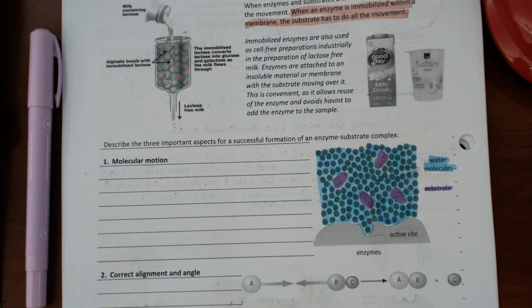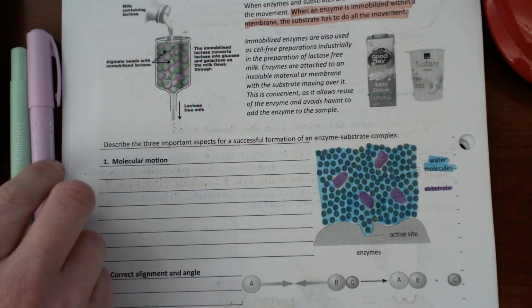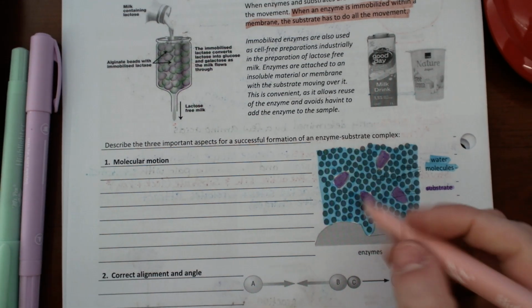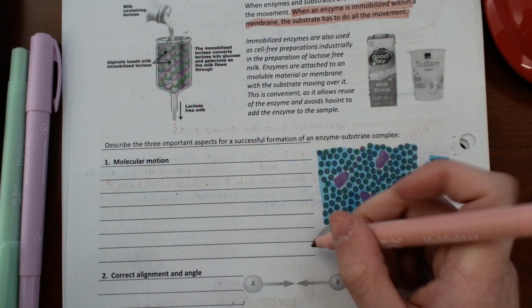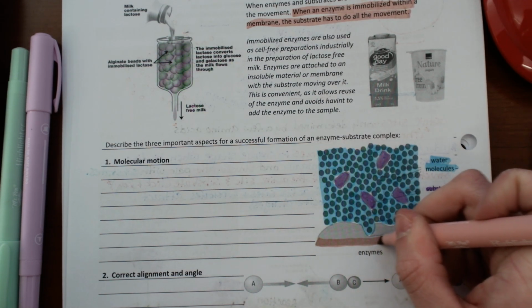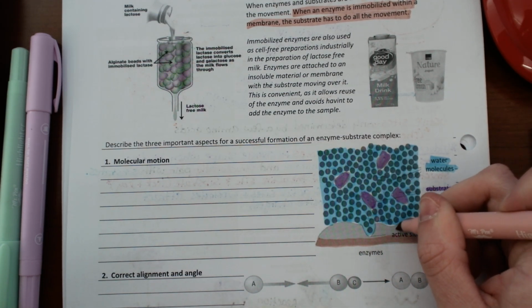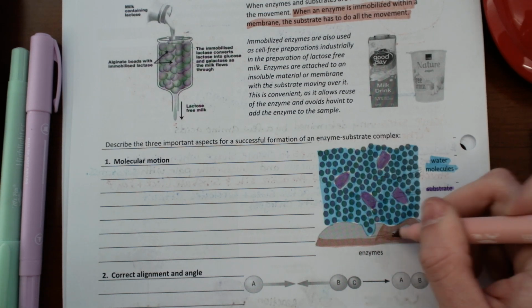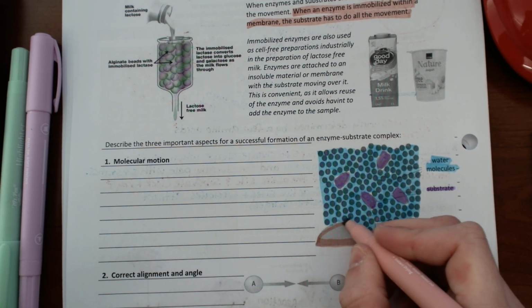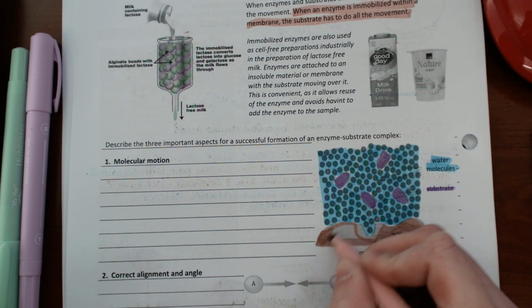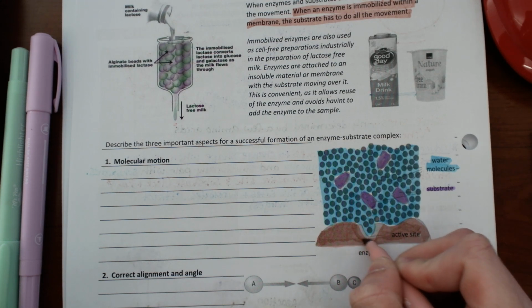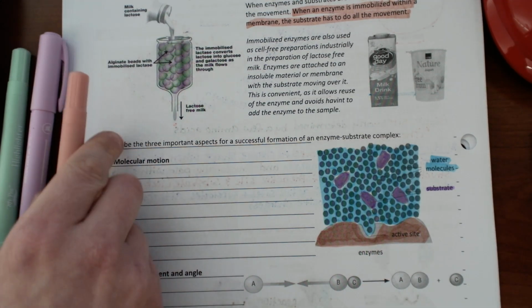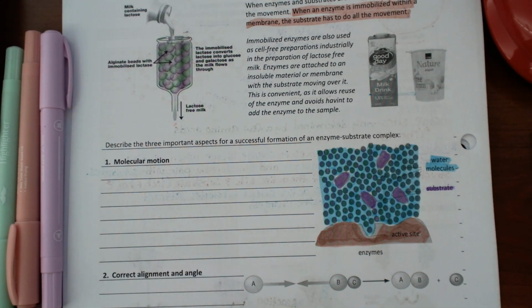And then our enzyme. I really do like enzymes being red. This is like a big lumpy fella. And then active site, I feel like has to be yellow.